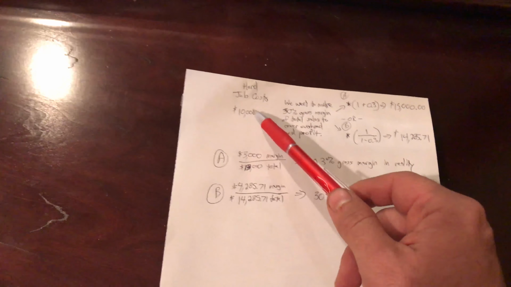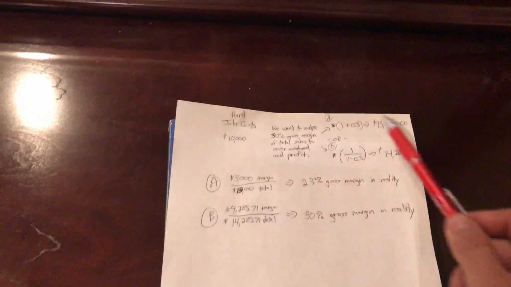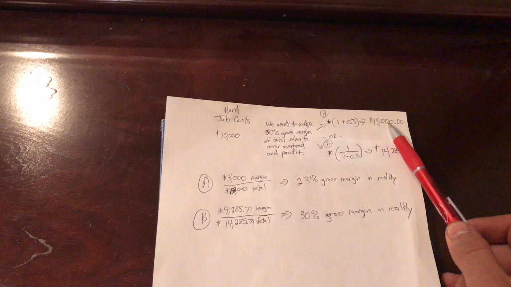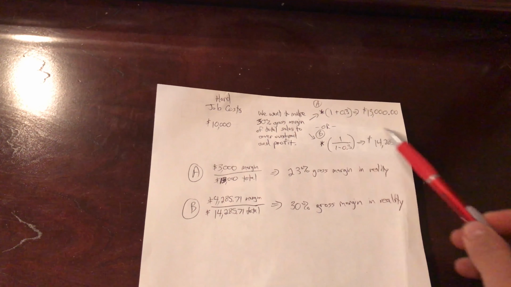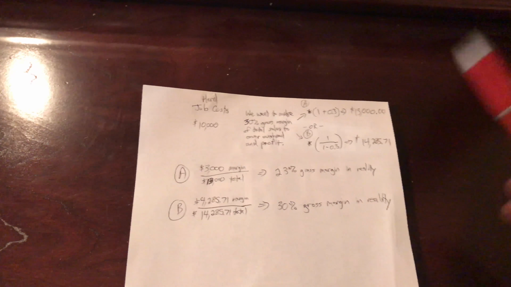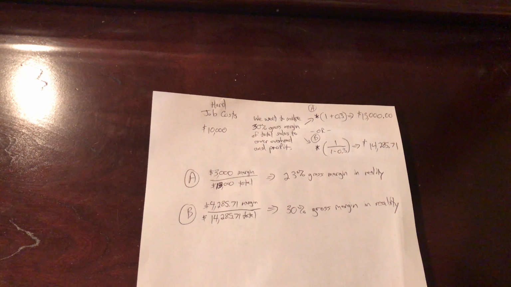That's 30% of 10,000. Well, it is 30% of 10,000, but it's not 30% of the new number, which is 13,000. And so when you use this other formula instead, you end up multiplying by 1.428 to give you the 30%, and you end up with $14,285.